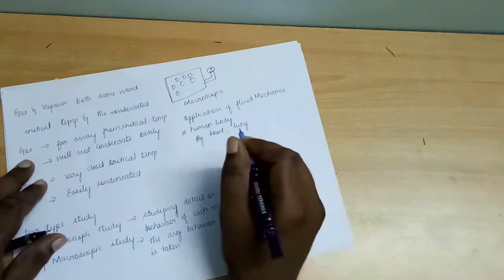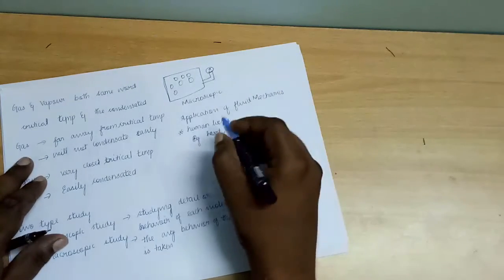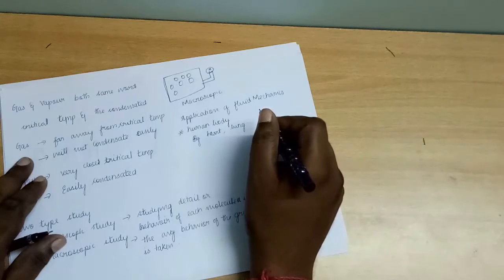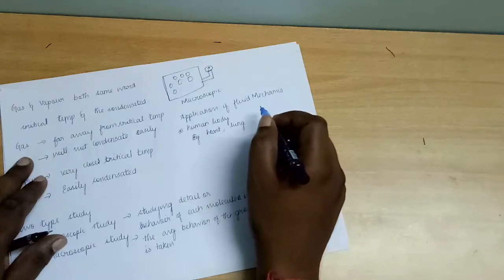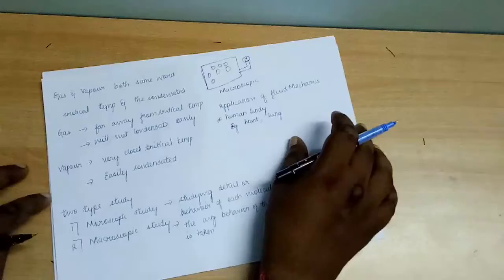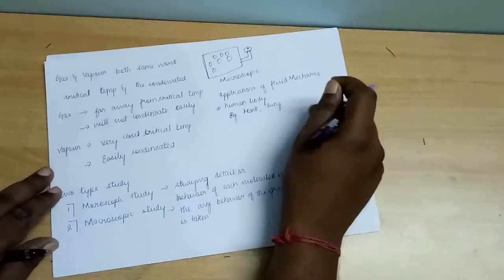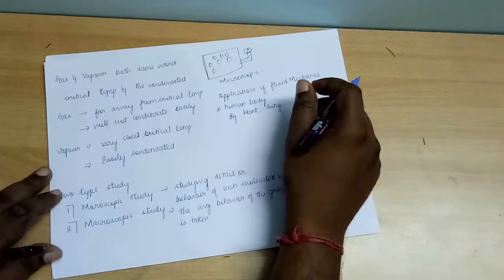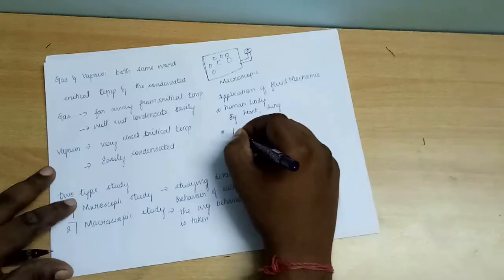So these things are also important, and by studying them we have developed the artificial heart, and for lungs we have respiratory systems available in hospitals, and dialysis. Those things are done with the help of studying the human body. And other than that, pipe systems.